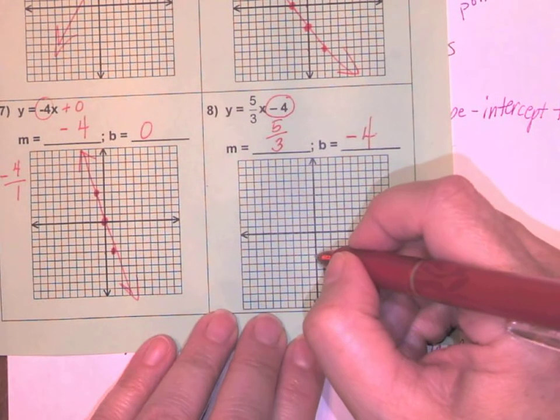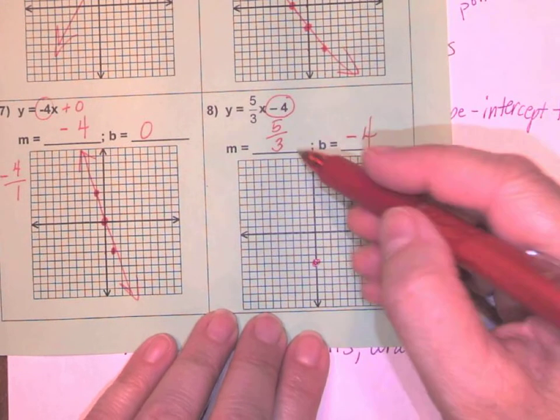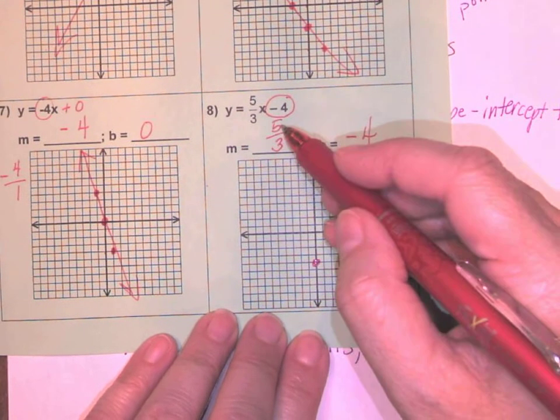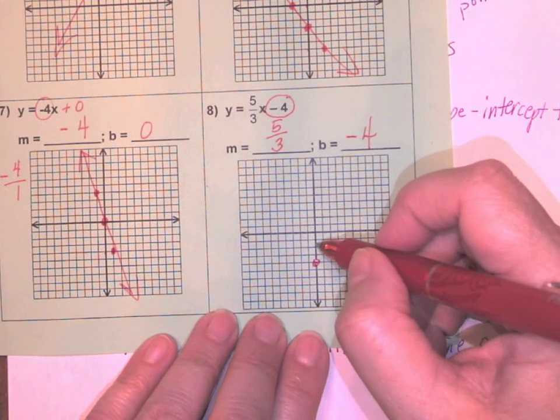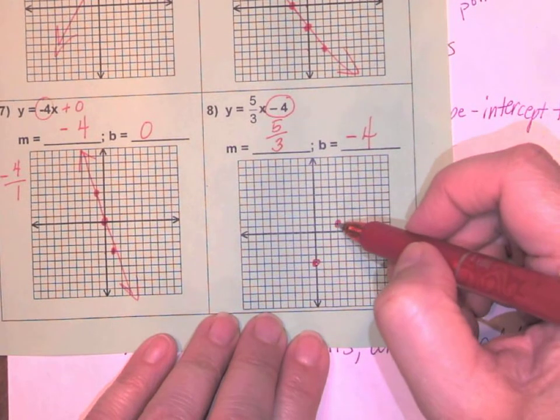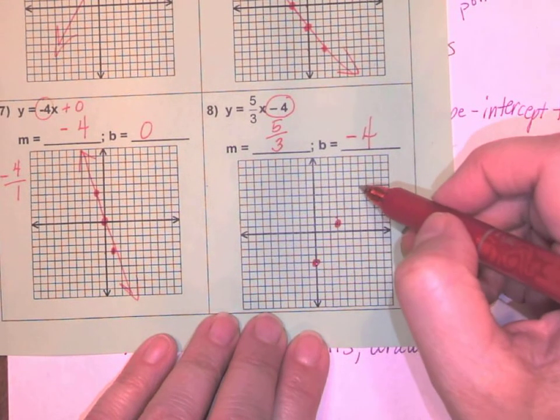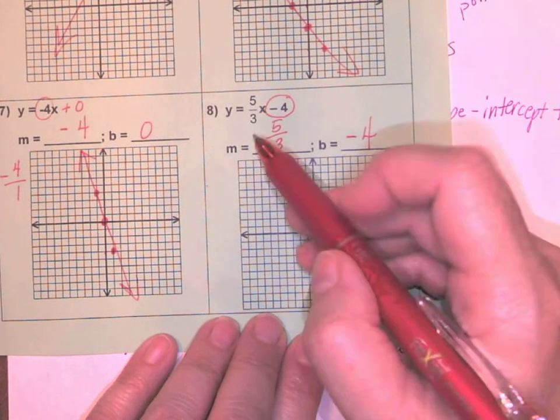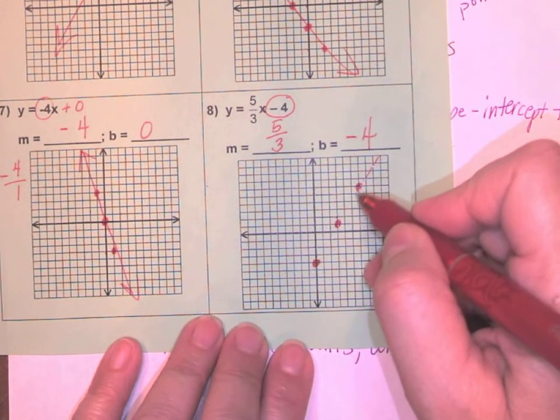Go down 1, 2, 3, 4, negative 4. Then from this, count rise over run. Rise 1, 2, 3, 4, 5, run 3. There's your second point. I could do it again. Rise 5, run 3. Is this a positive slope? Yes, it is.